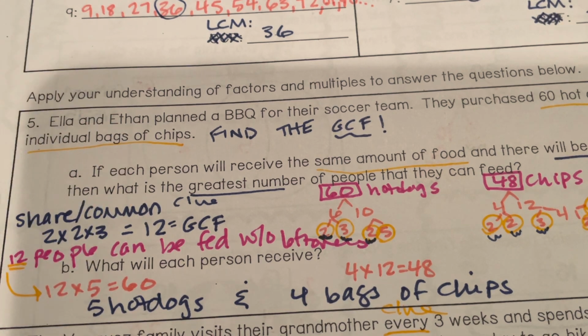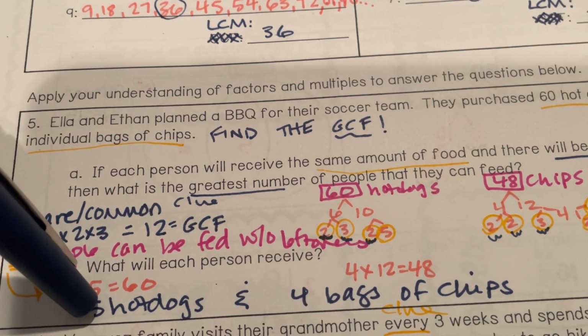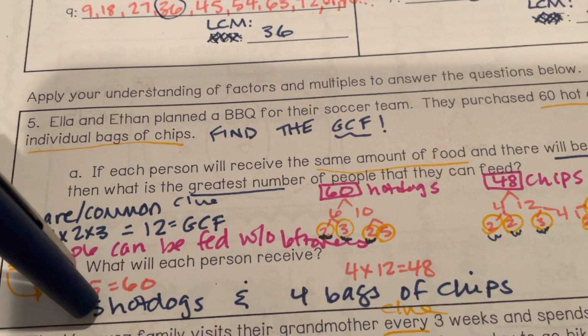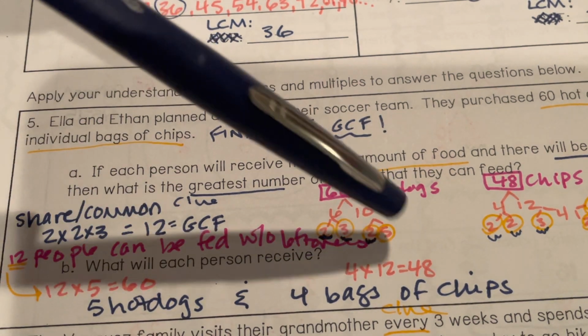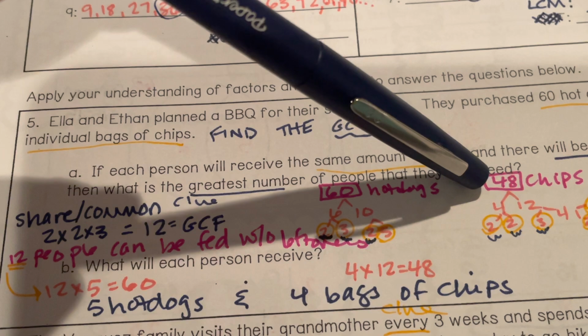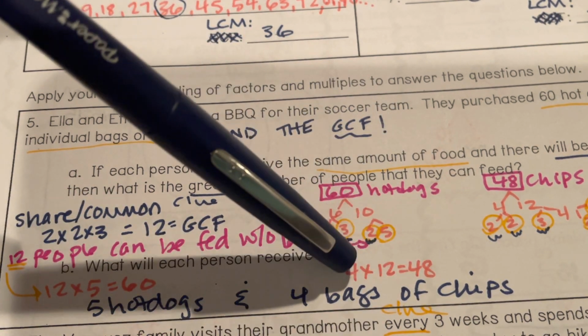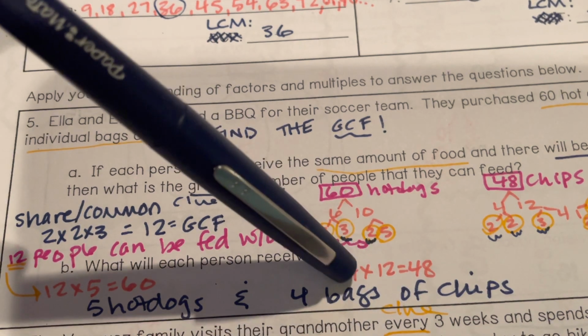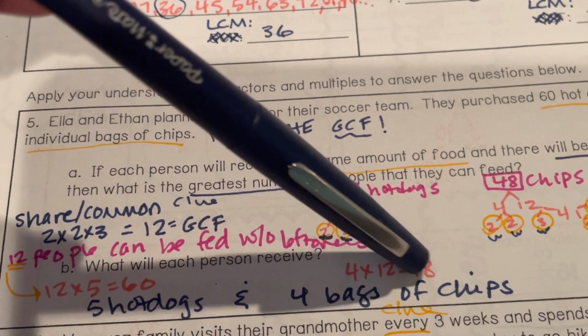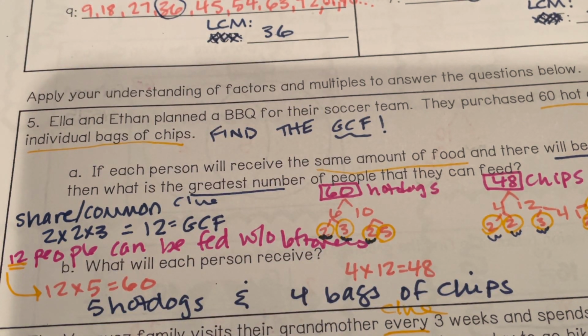So just to satisfy the question with this problem, they're each going to get 5 hot dogs. And then when it comes to the chips, they bought 48 of the small little single serving bags of chips. And 48 divided by 12 is 4, or you could say 4 times 12 is 48. So each person's getting 4 bags of chips.